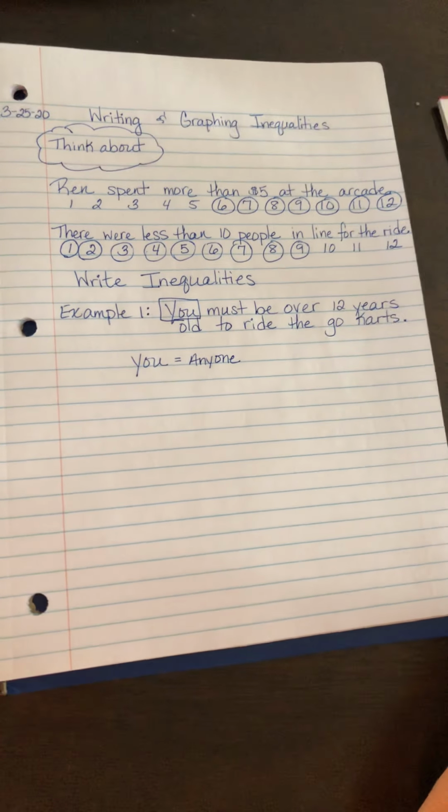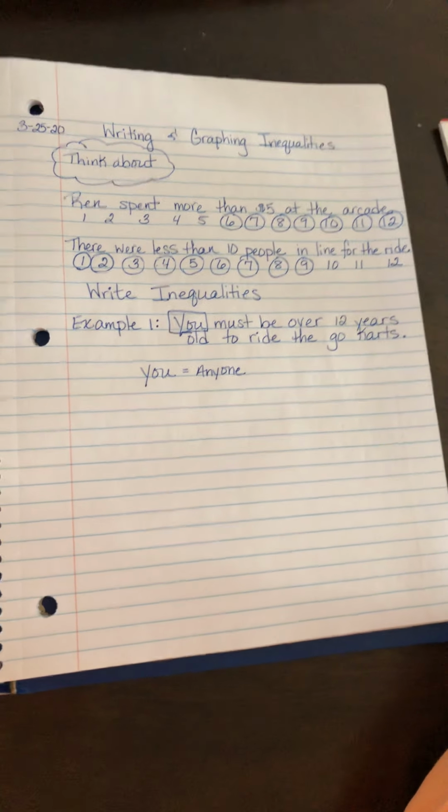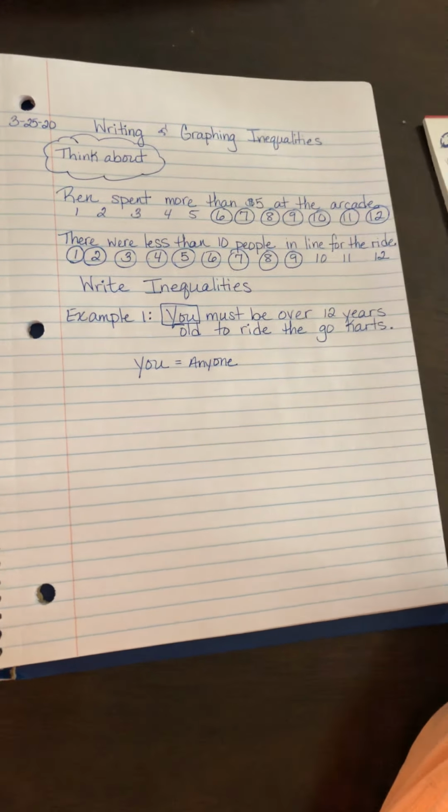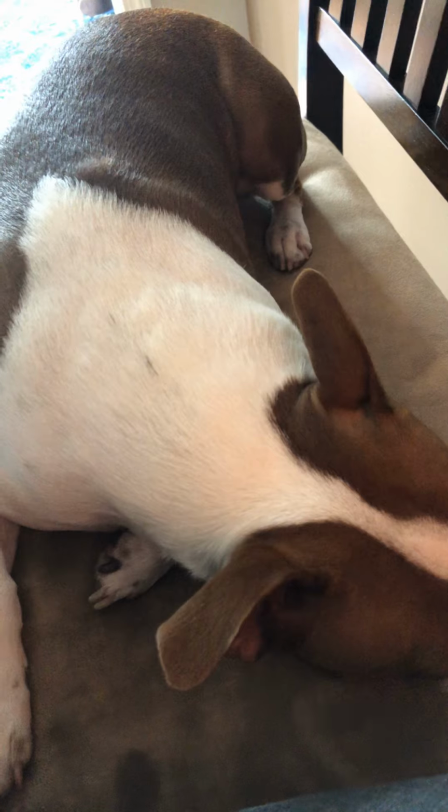Okay. You equals anyone. And anyone has an age. So for example, you could be 3 like this guy. He's sleeping again. That's because he had 2 walks today.